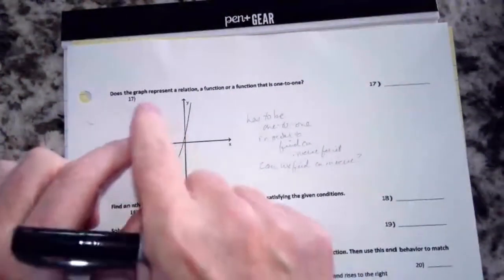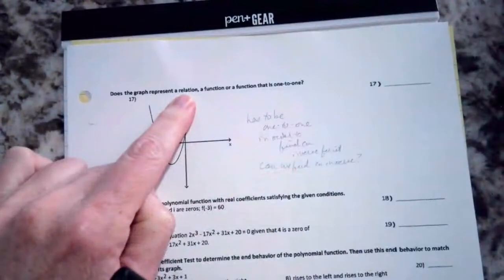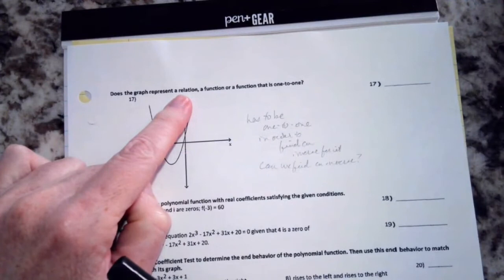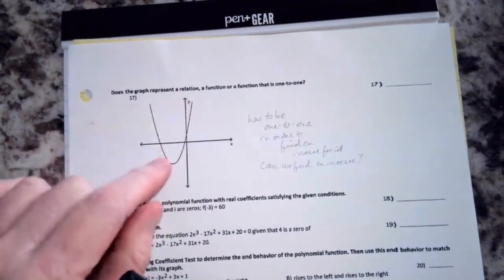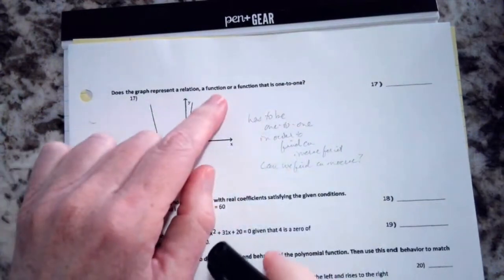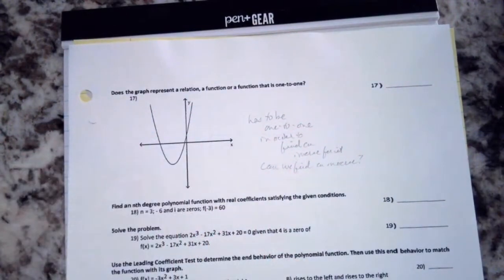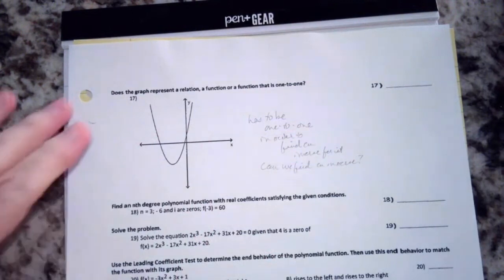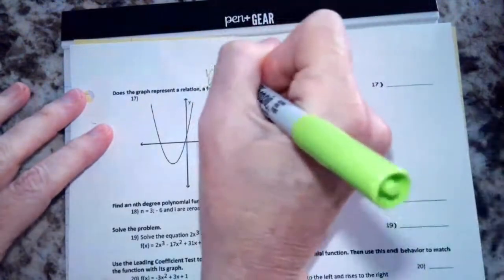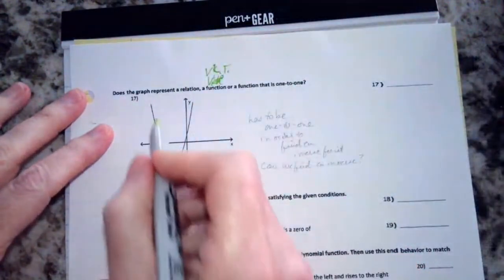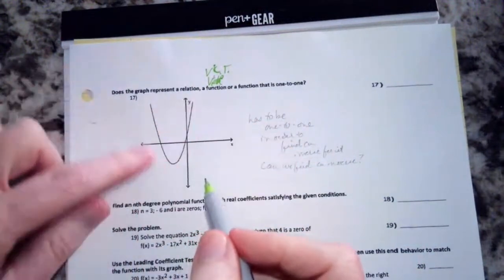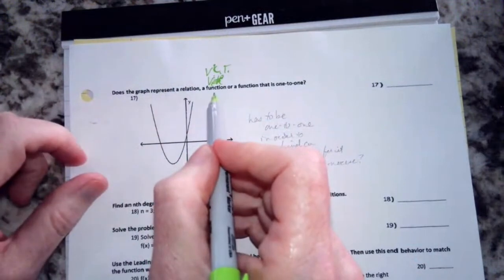Let's go through it. Does this graph represent a relation? Let's take that as the first one. A relation is any set of paired numbers. So yeah, this is a relation. It's just a bunch of xy's. Is it a function? Remember, the function has to pass the vertical line test. X cannot repeat. Vertical line test, VLT, this is going to pass it. Any line I drop down that's vertical will only cross through this once, so it is a function.